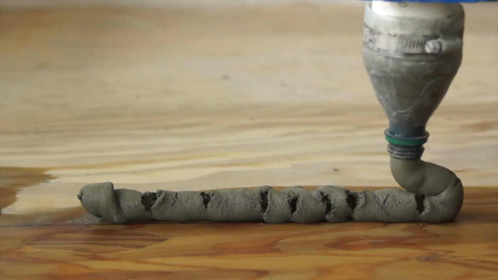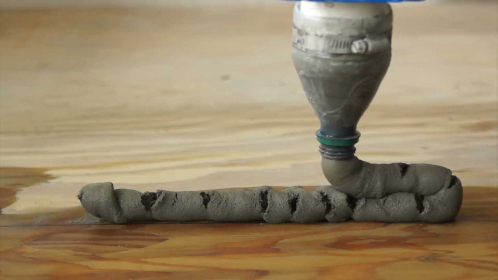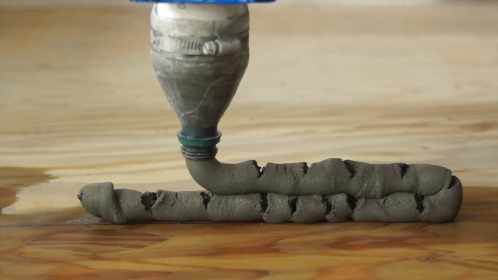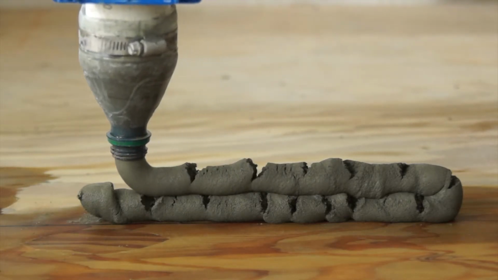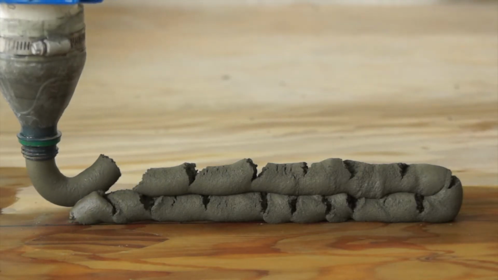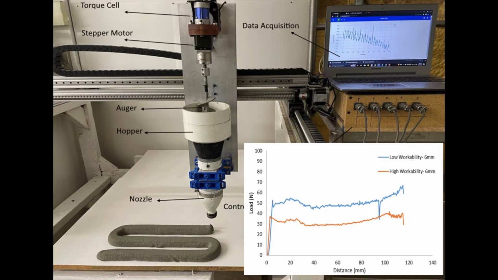The extrudability of concrete materials can be evaluated both qualitatively and quantitatively using different test methods. Quantitative evaluation of extrudability involves measuring the force, torque, or energy that is required to extrude the material and push it through the nozzle.